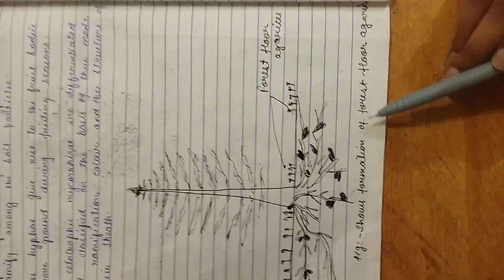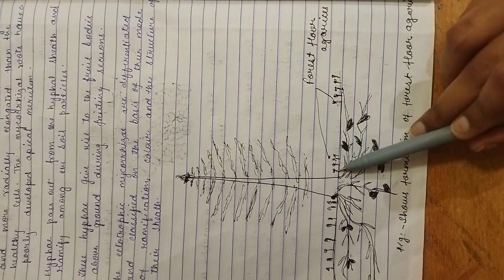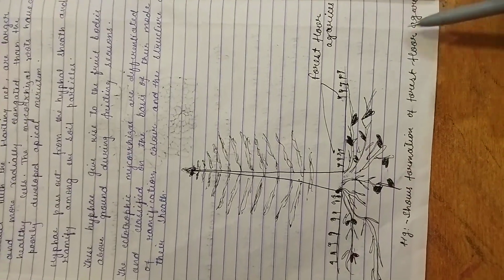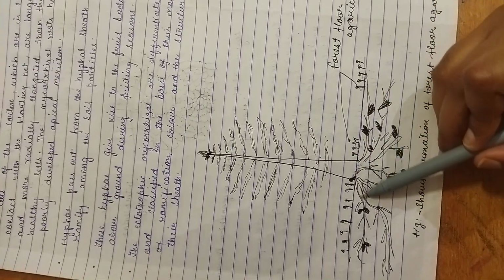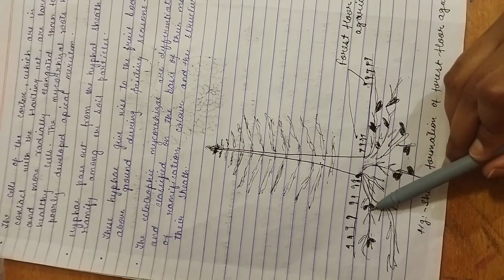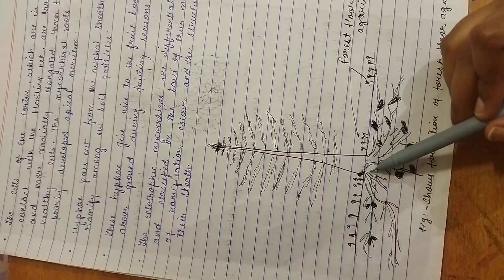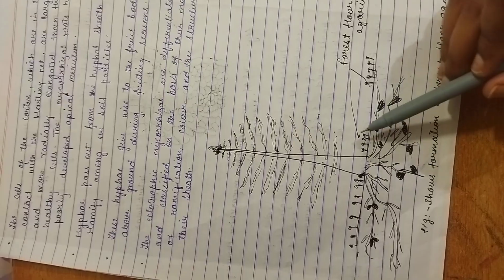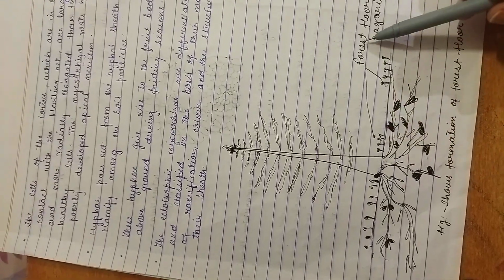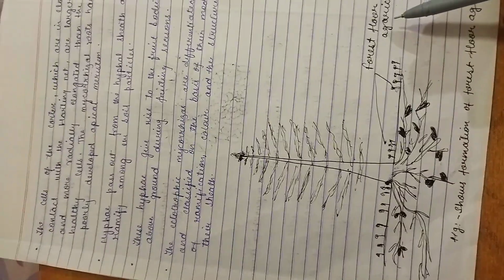This is the diagram of the forest floor. This is the infected root, and these are the fruiting bodies. These are all fruiting bodies on the forest floor.